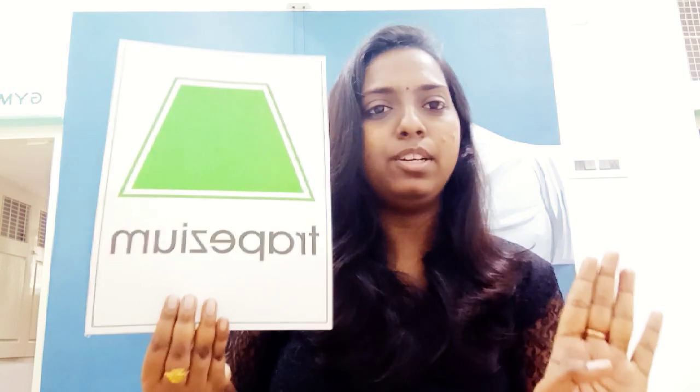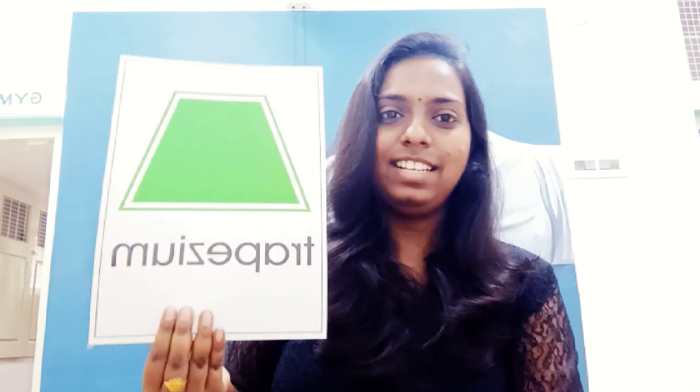Trapezium. You just have to know what it is. You should be able to recognize it. No need for a complete explanation. Just see how it looks and be able to identify that it is a trapezium. Good.